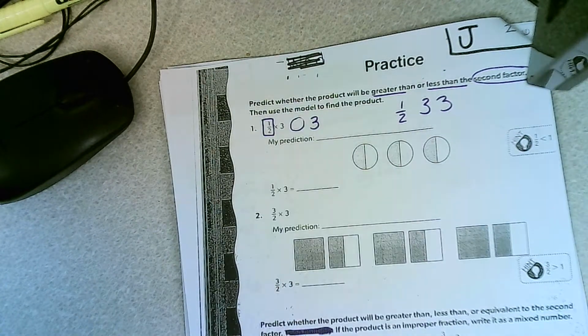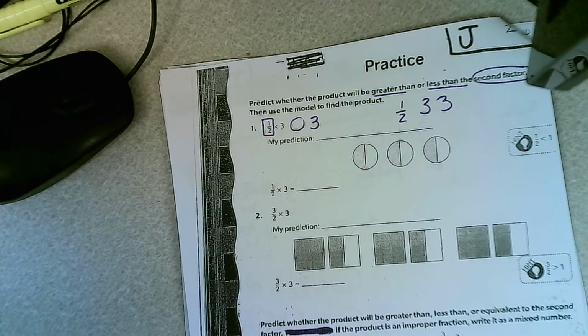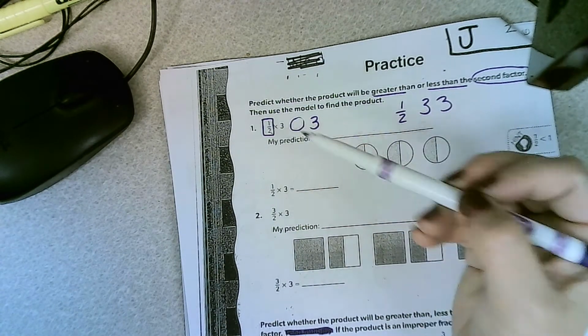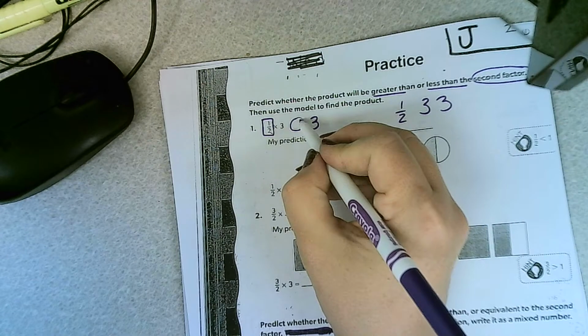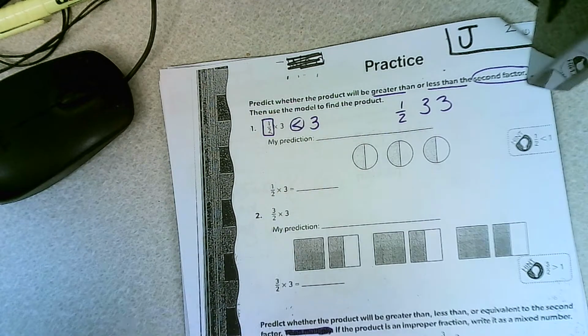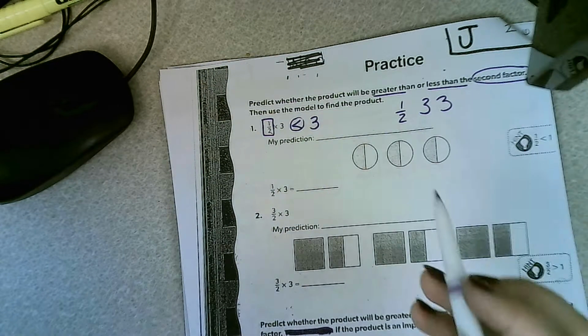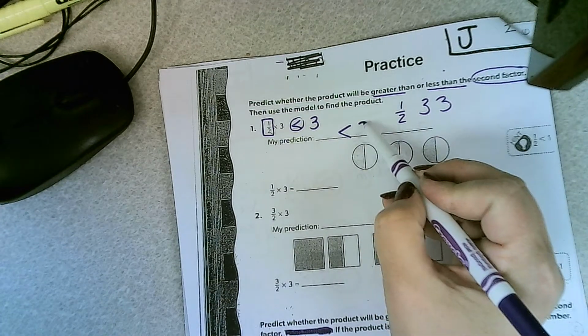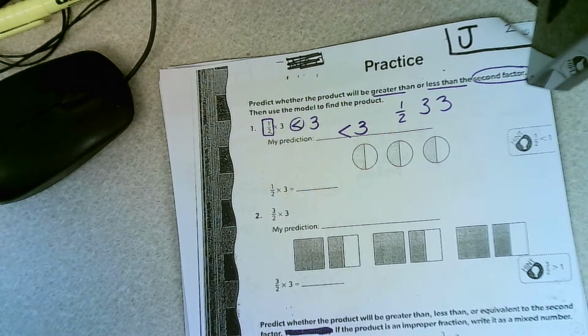Box it in. Same as yesterday, since it's a fraction, I can compare the numerator to the denominator. Is 1 less than, equal to, or greater than 2? It is less than. So we're going to say it's going to be less than 3.